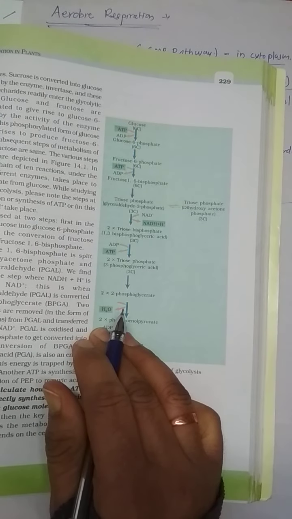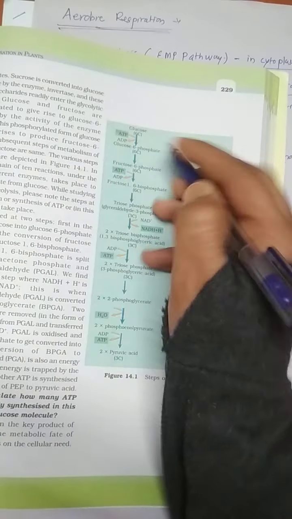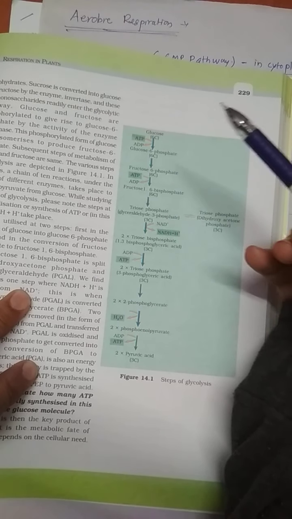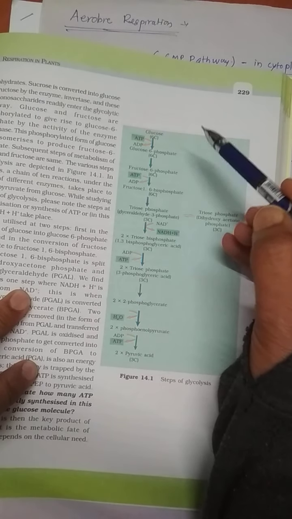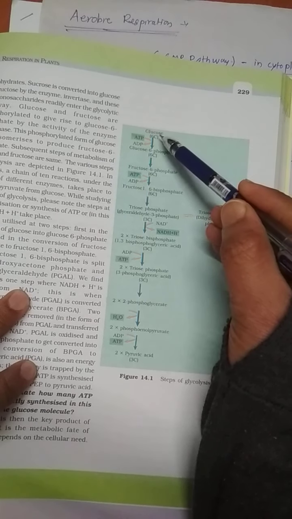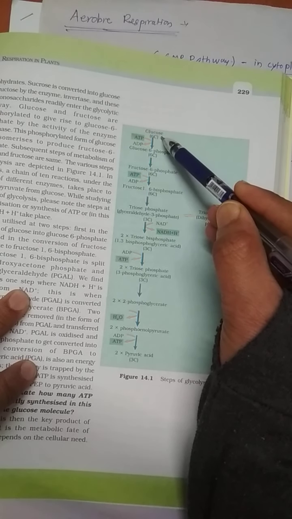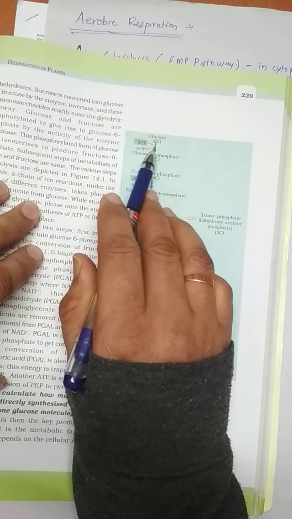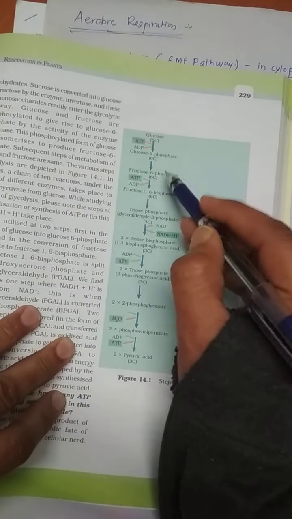Now what are these steps? From the start, this is glucose. Step one is phosphorylation of glucose into glucose 6-phosphate, using ATP.